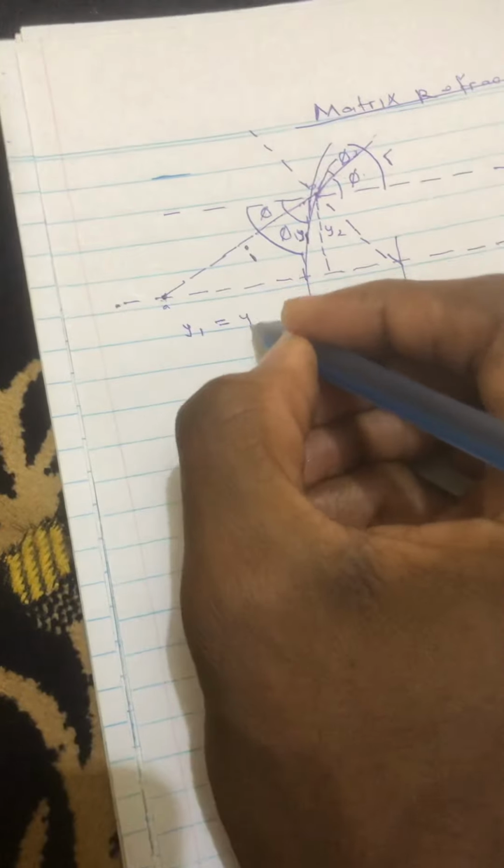So it means the height from this principal axis to this point of incidence is y1, and the height at which it leaves the spherical surface when it refracts away forms a height y2. So in that case, we all know that y1 is equal to y2. This is very important.